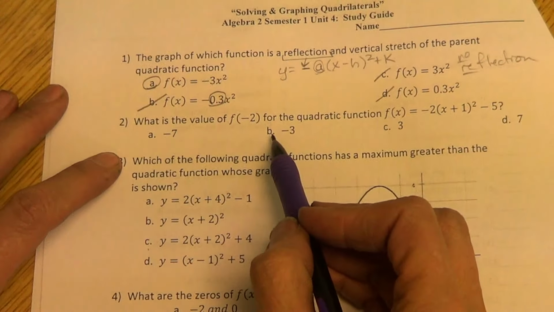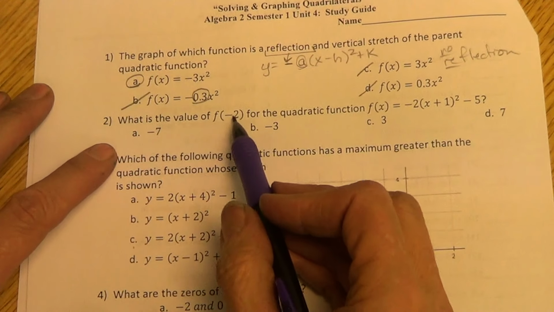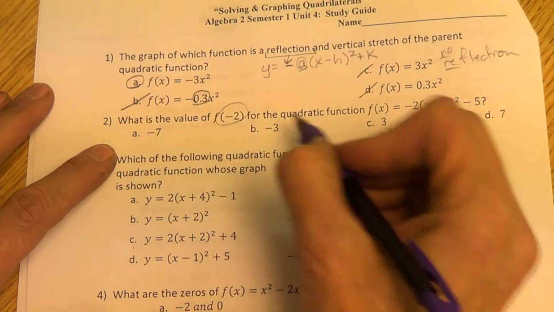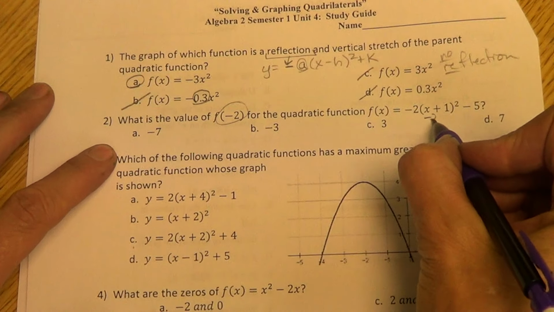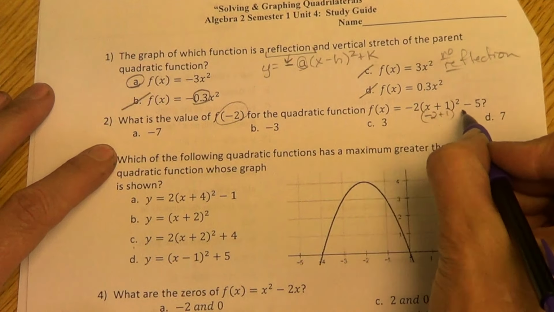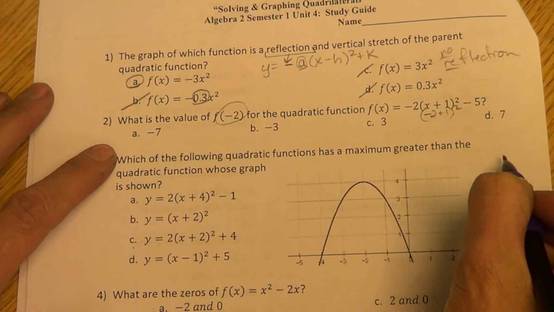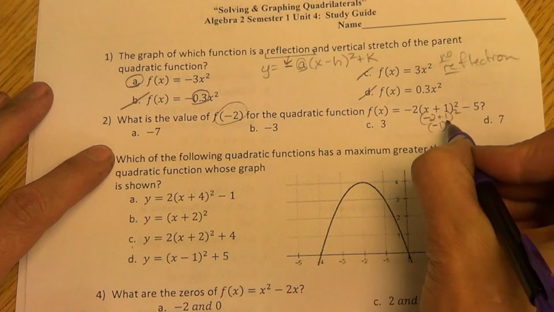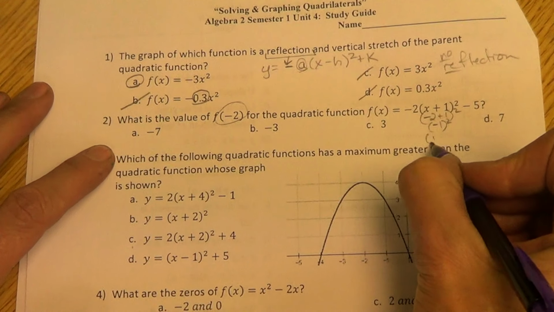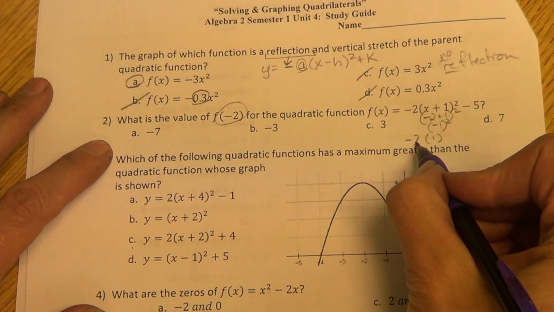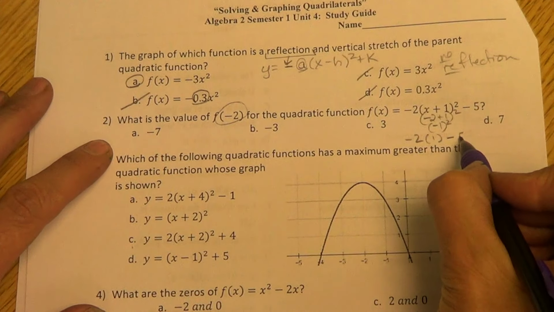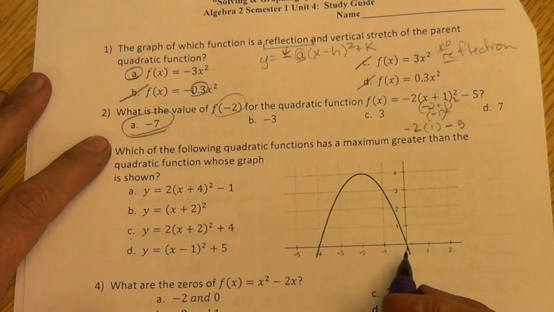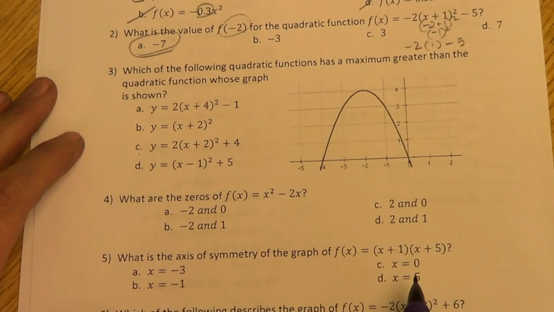Okay, what is the value of f function of negative 2? All you're doing is plugging in negative 2 for your x value. So negative 2 plus 1 squared. Negative 2 plus 1 is negative 1. Squared is 1. 1 times negative 2 is negative 2. Minus 5 is negative 7. Show all the work. Make sure that you're doing that, getting ready for the final.